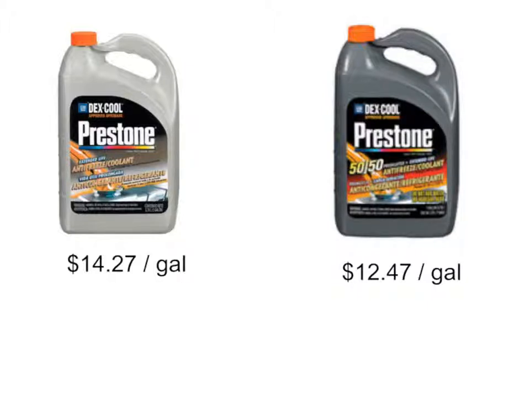Notice that it's sold in a gallon jug. This one costs $14.27. This one's only $12.47. You're like, oh man, this is a way better deal. It's a couple bucks cheaper. And not only that, but it advertises, you can't really see it, but this stuff is pre-mixed. And so essentially what that means, it's 50-50.